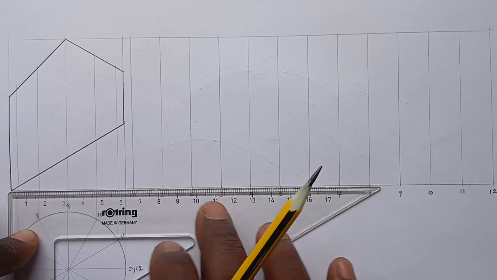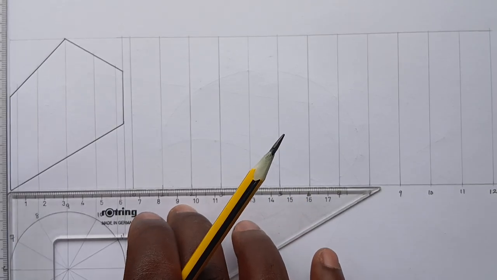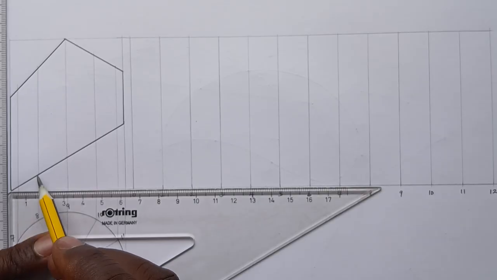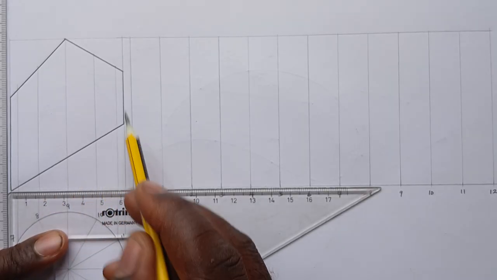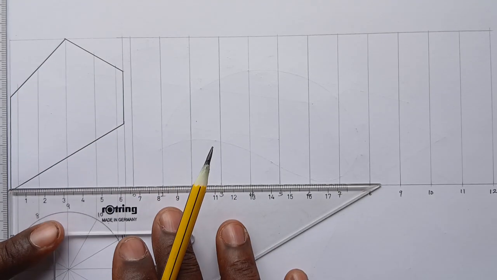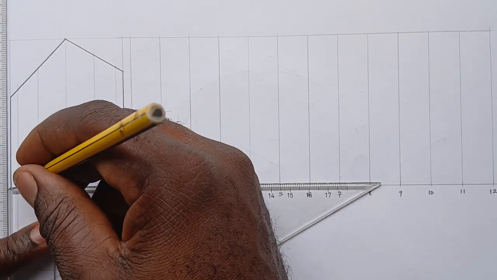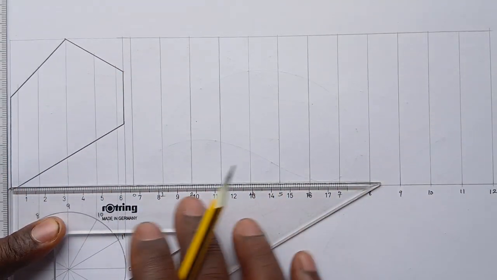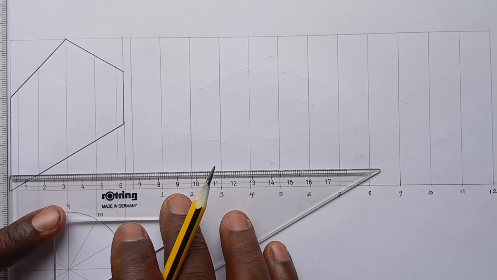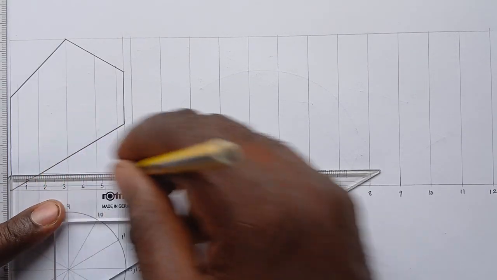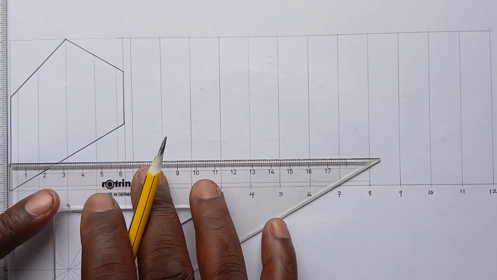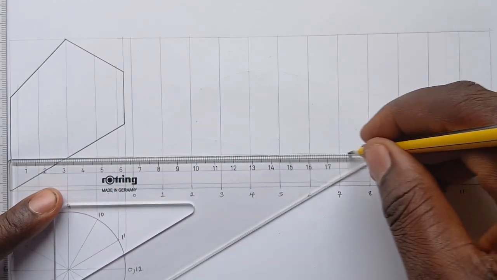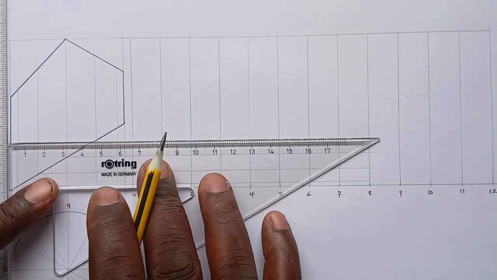So align your set square and support with your ruler and transfer lines to all of these points where they are intersecting, including the one at the top. So you needle here and draw thin lines all the way to the end. Transfer to this point here. Transfer to this point here.